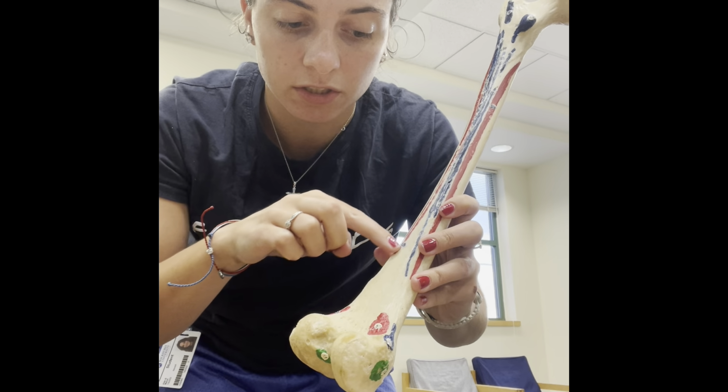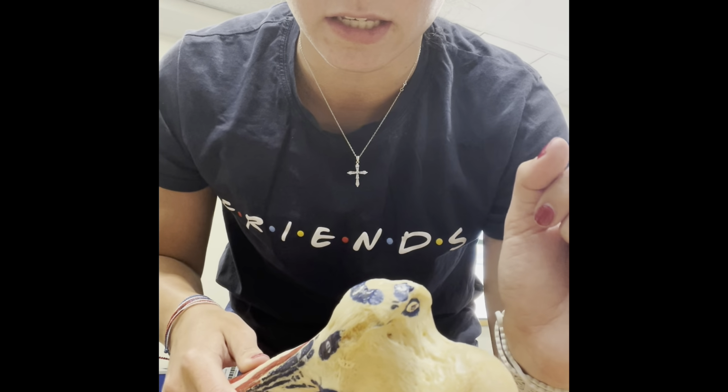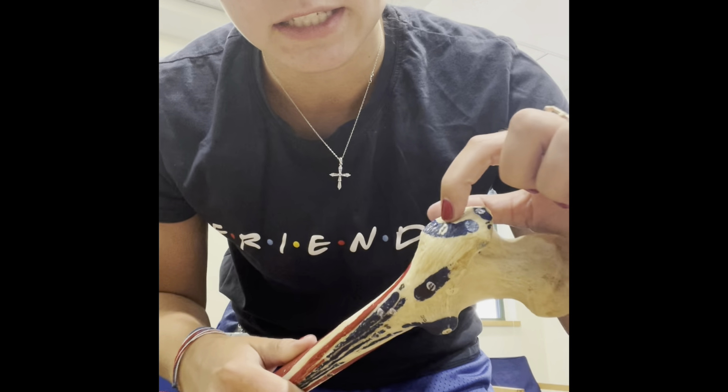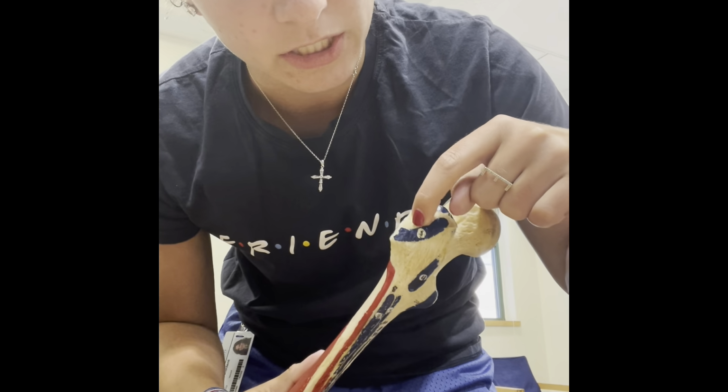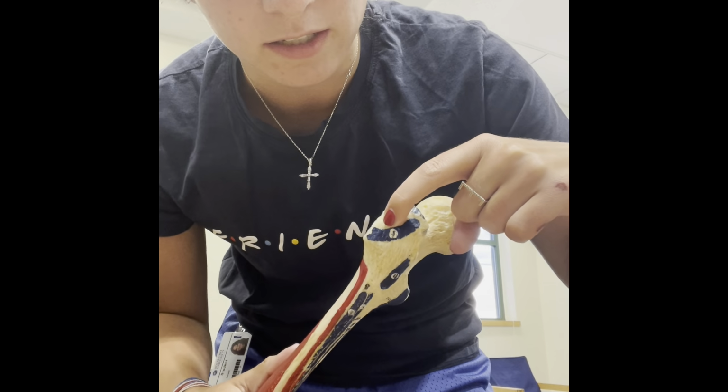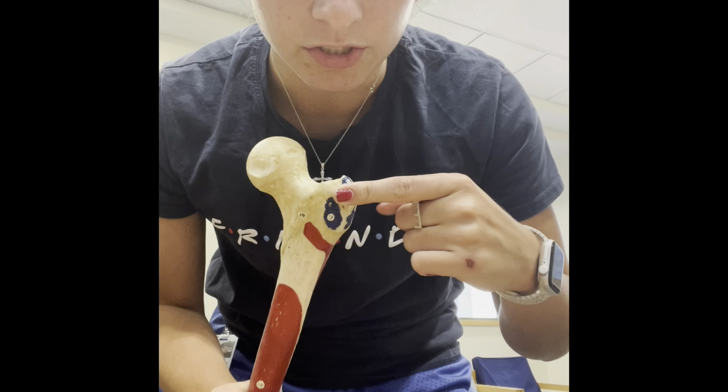This is the obturator externus, which inserts on the trochanteric fossa of the femur. And then this is the gluteus medius, which originates on the anterolateral greater trochanter. And then this is the piriformis, which inserts on the superior greater trochanter. And then this is the insertion site.